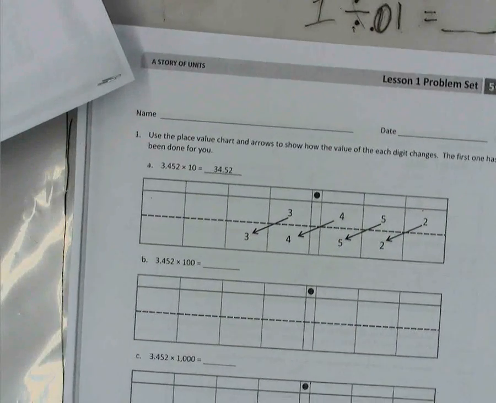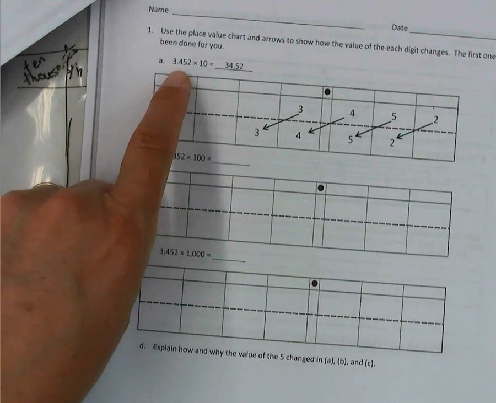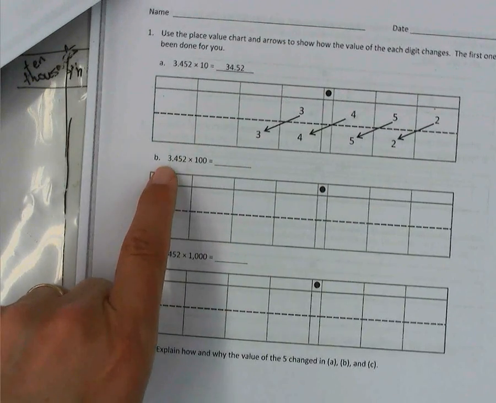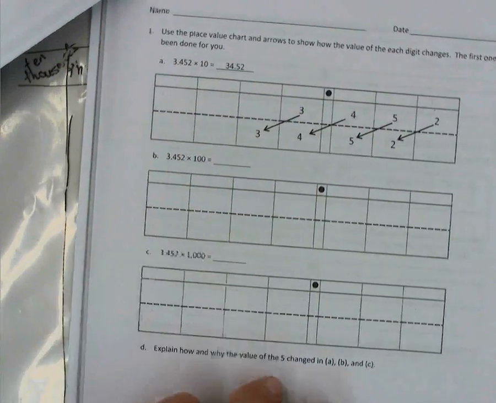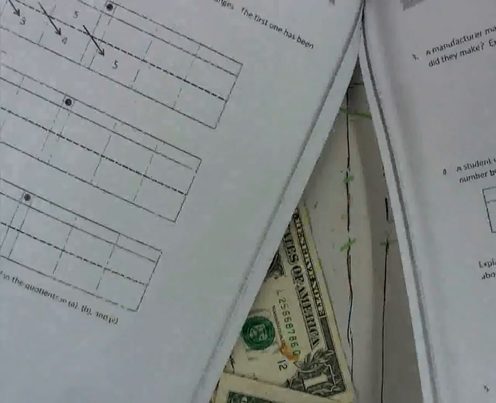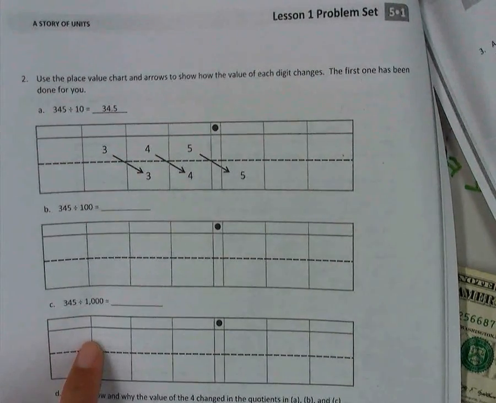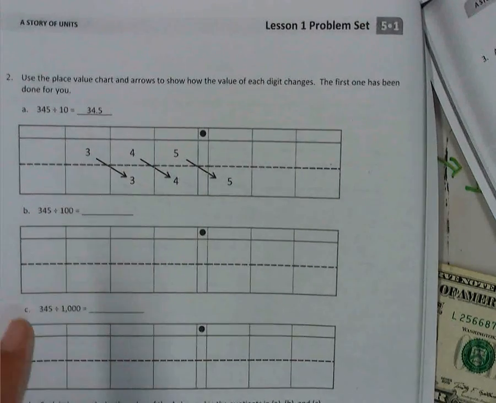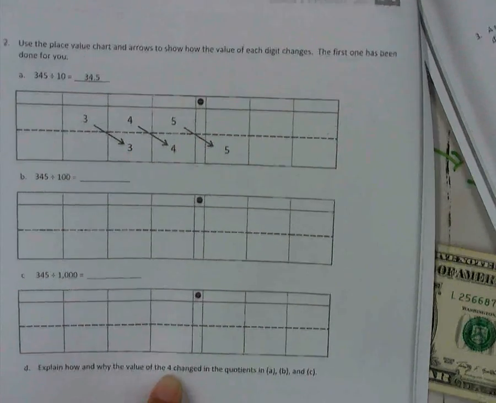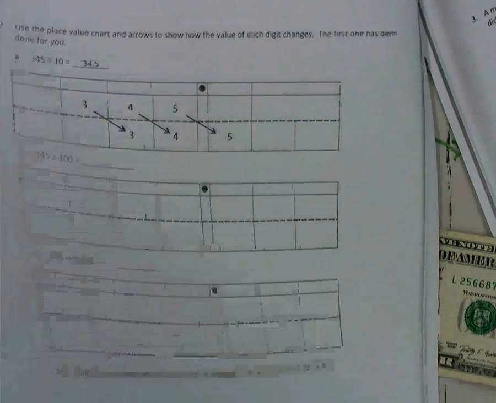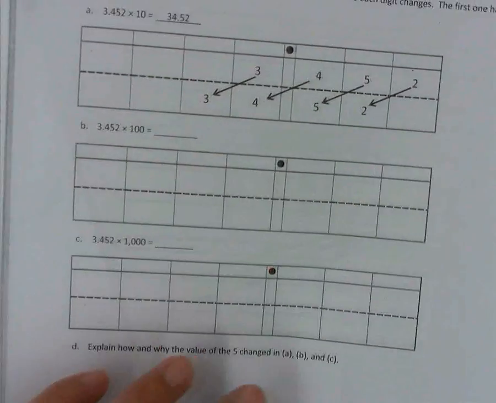This one right here, it's asking you at the end to really think about what's happening to the 5. You have 3 and 452 thousandths, but you're multiplying by 10 or 100 or by 1,000. This one is 345. Multiply by 10, multiply by 100, multiply by 1,000. It's asking what happens to the value of 4 in the change in all of those. The first page is asking what happens to the value of 5 in all 3 of these.